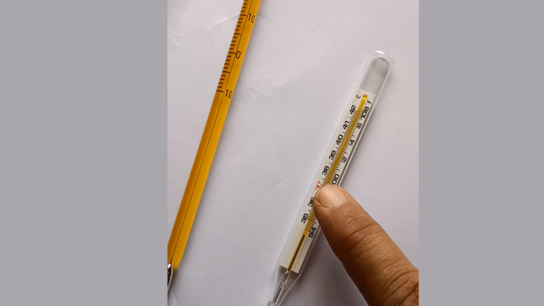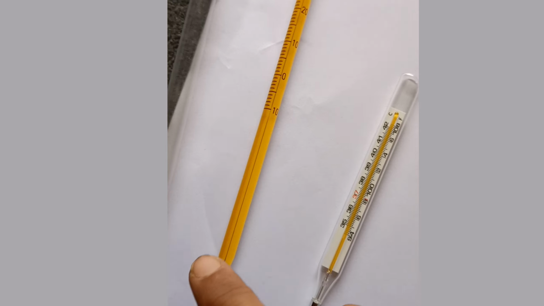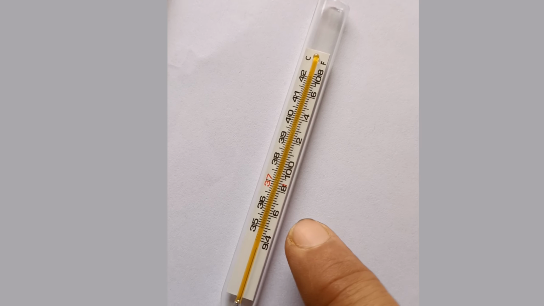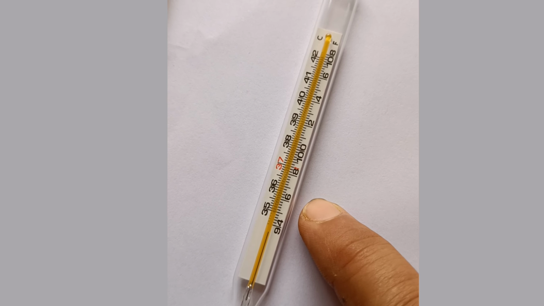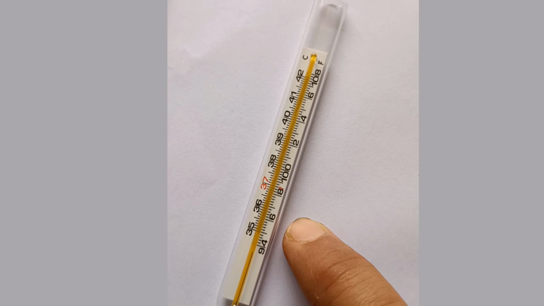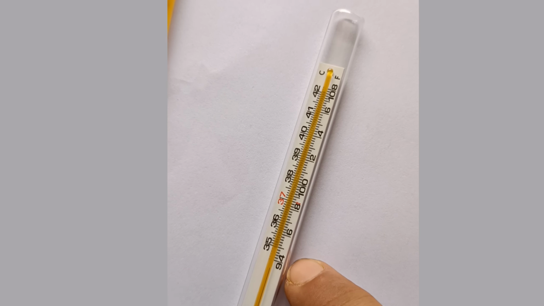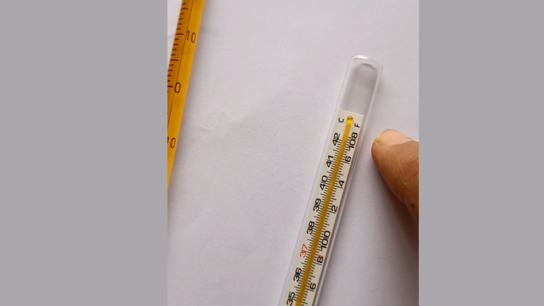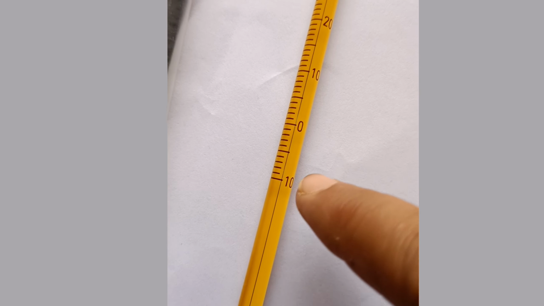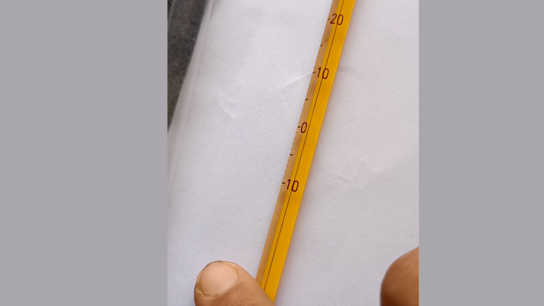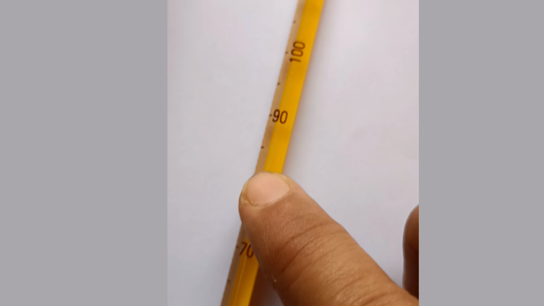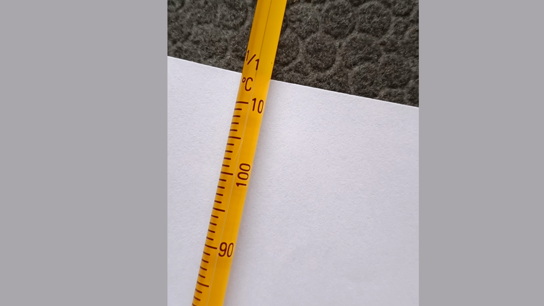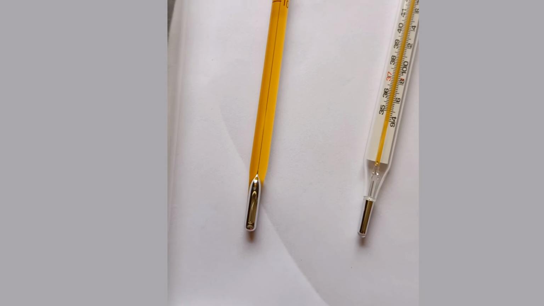That is, here both in Celsius and Fahrenheit, and here only in Celsius. The range of temperature is very small. In case of your clinical thermometer, it lies between 35 degrees Celsius to 42 degrees Celsius, or 94 degrees Fahrenheit to 108 degrees Fahrenheit. But here it is minus 10 to the upper range, which is 110 degrees Celsius. And of course the usage is all the same.